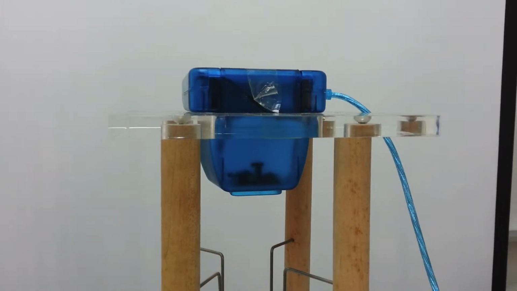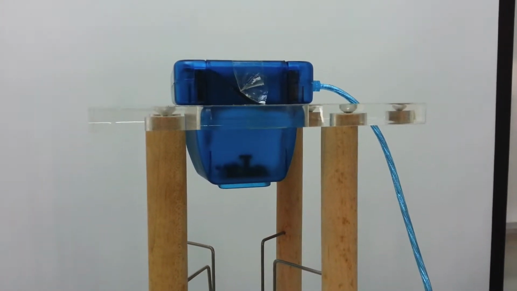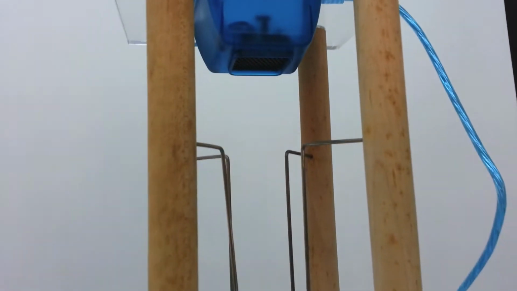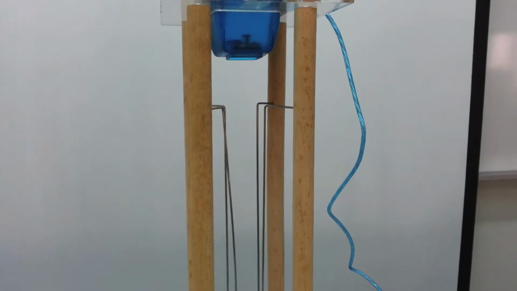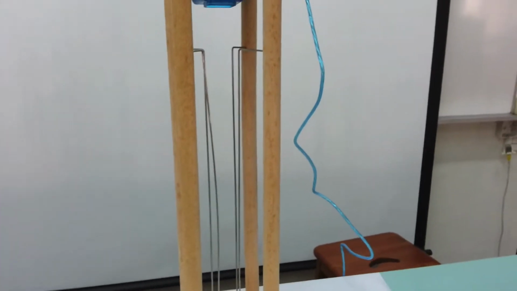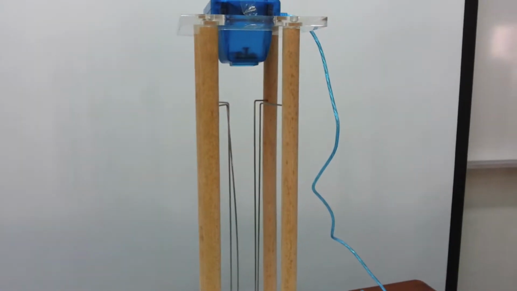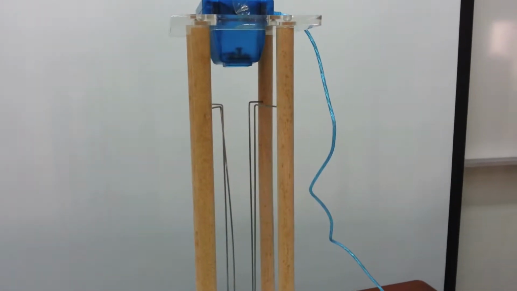This is a motion sensor that we bought from Addestation. It sends out ultrasonic waves, ultrasound, and it uses that to detect the position, the proximity, or rather to measure the distance from an object to the sensor.